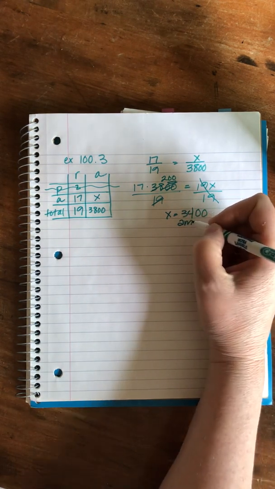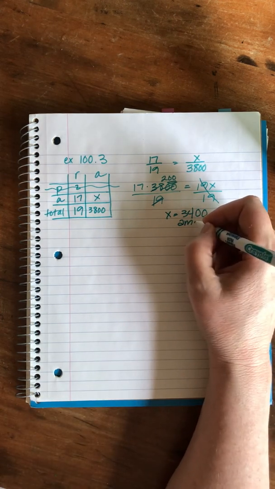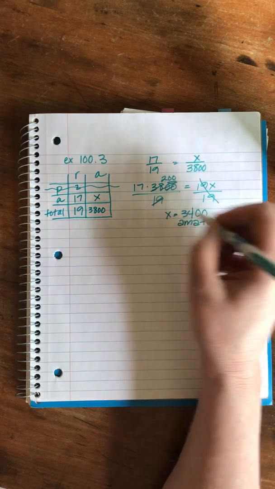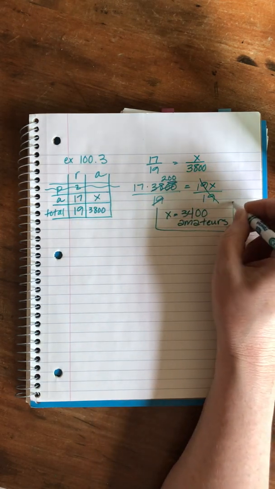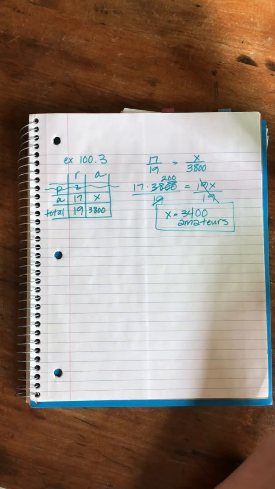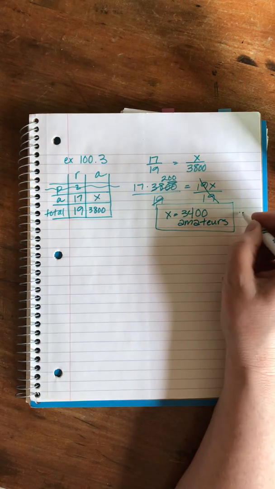Did I say jumping? No, it's just a race. I'm the one who turned it into a frog jumping contest. Amateurs. All right, so the amateur frogs are really dominating the field. And let's hope one of them's the winner. Okay, that's the right answer.